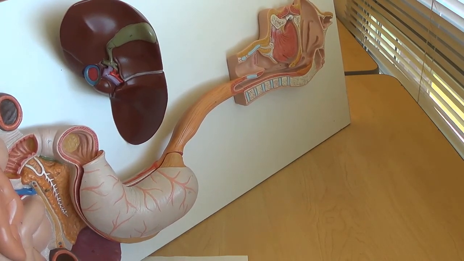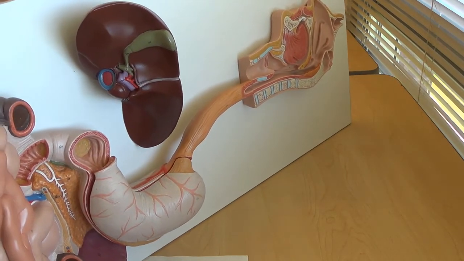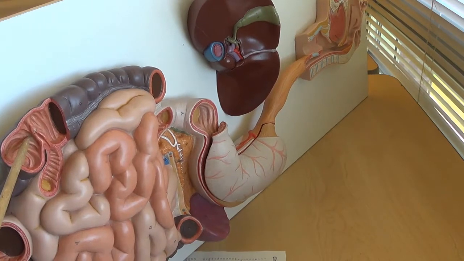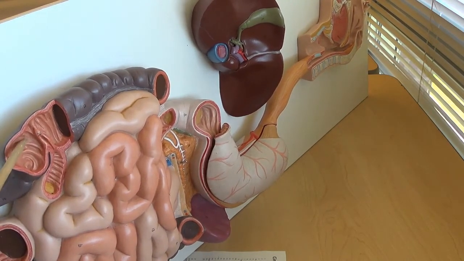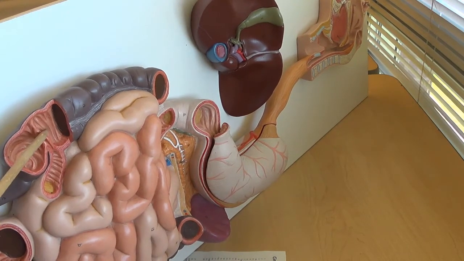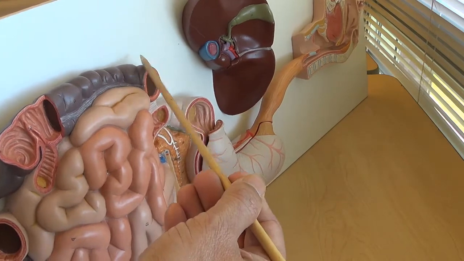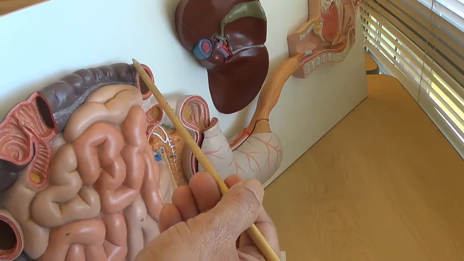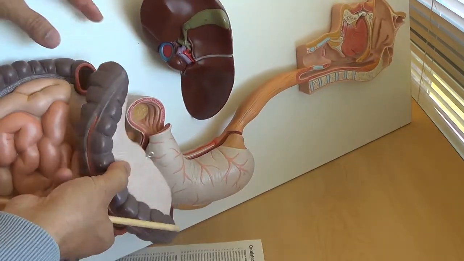And from the ileum, the food enters into the first part of the large intestine, and that is what? This is the first part of the large intestine. So from the ileum, food enters here, and this is called the cecum. Okay, and this is the ascending part of the colon. Okay, and then the transverse.